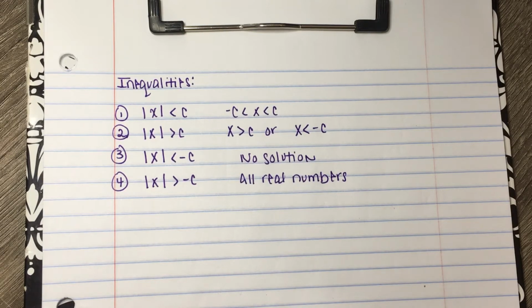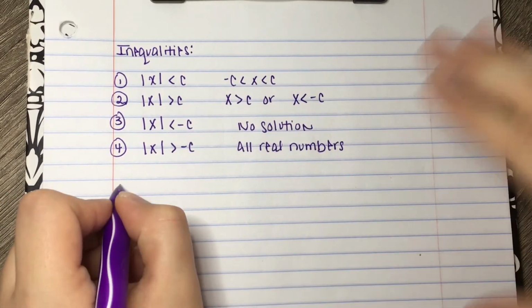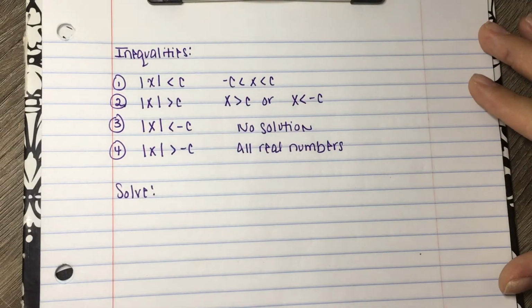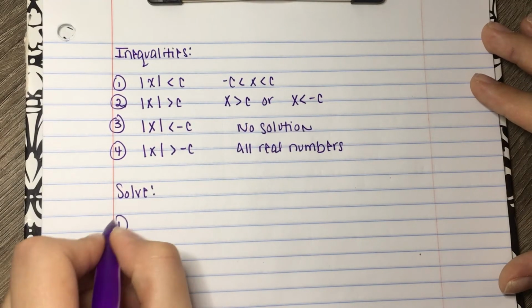All right, we're going to move on, and our directions are switching a bit, and we're going to go to solve now. The numbering is going to start all over. I know we did 4 examples with the inverses, but now we're starting this new topic, inequalities. So I'm going to start off with number 1 here.